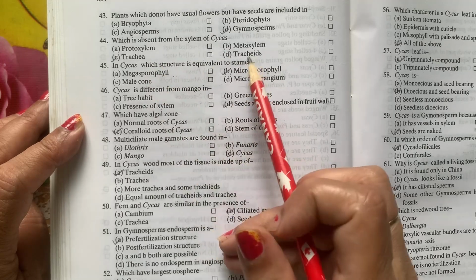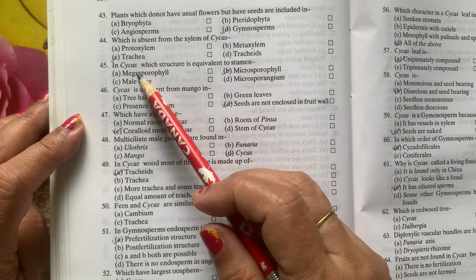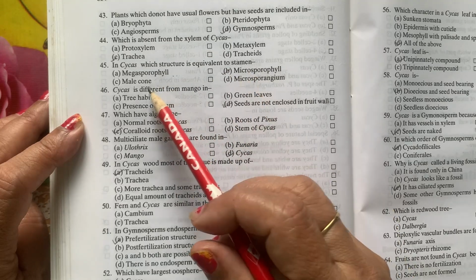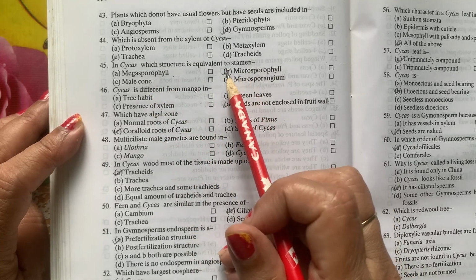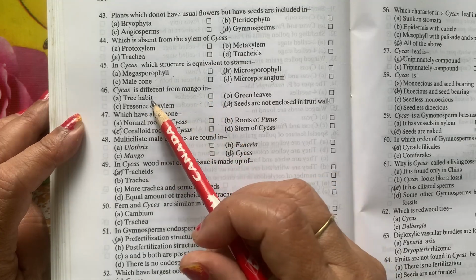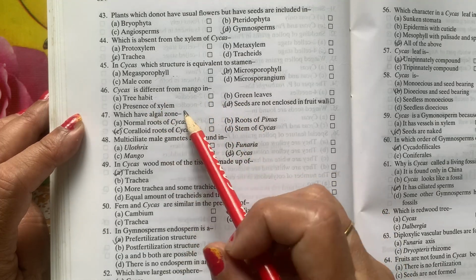Which is absent from the xylem of Cycas? Protoxylem, metaxylem, trachea, tracheids. It is trachea. In Cycas, which structure is equivalent to stamen? Megasporophyll, microsporophyll, male cone, microsporangium. It is microsporophyll. Cycas is different from mango in tree habit, green leaves, presence of xylem.